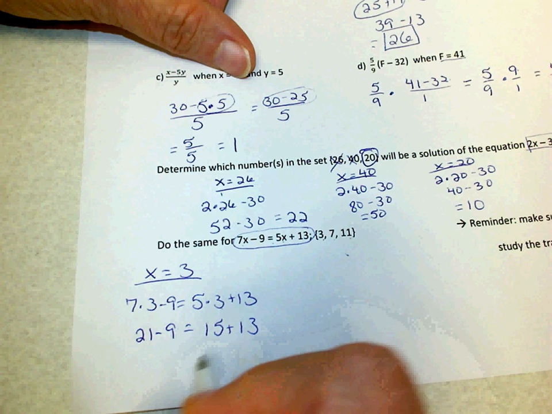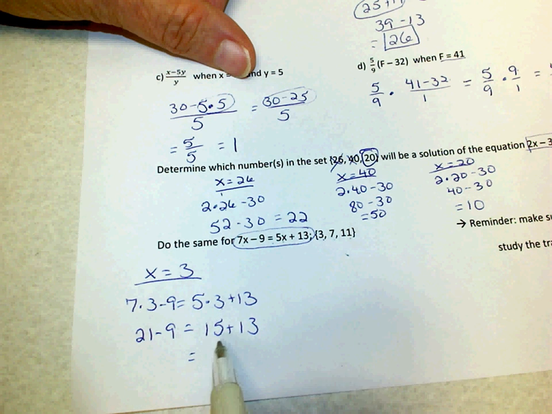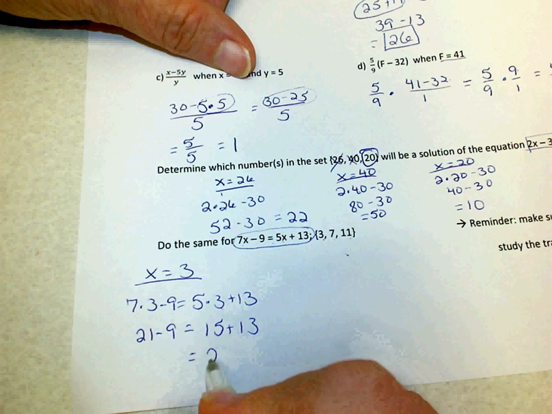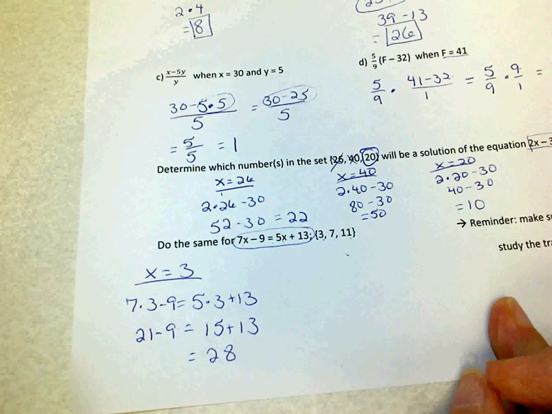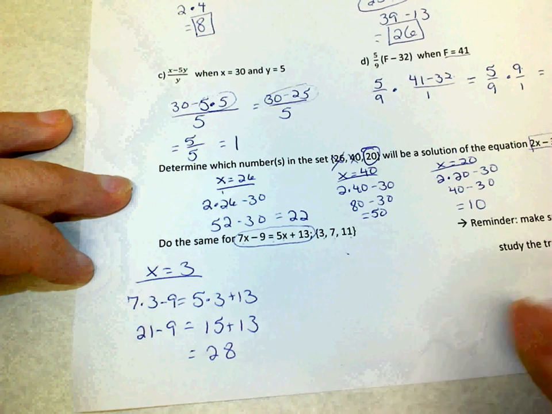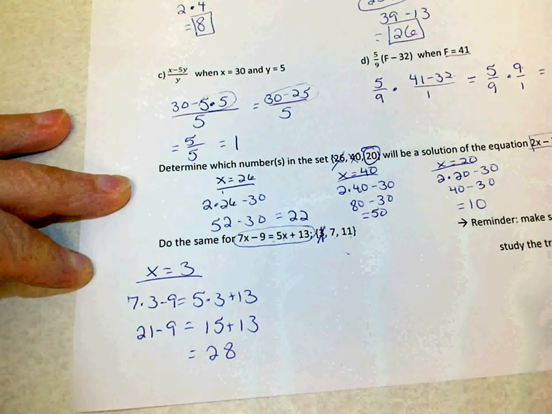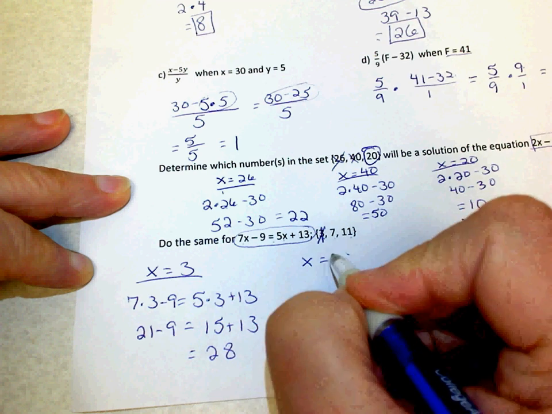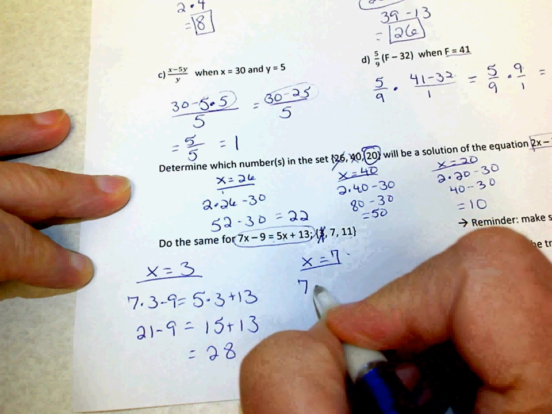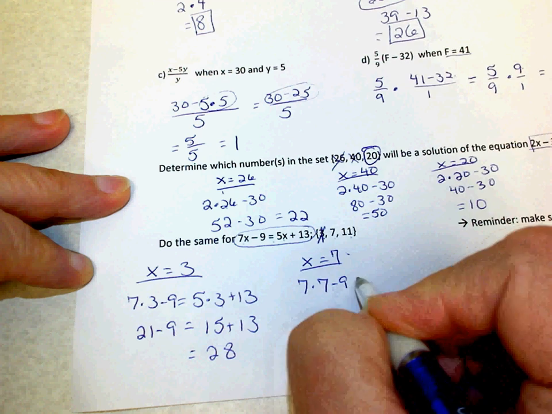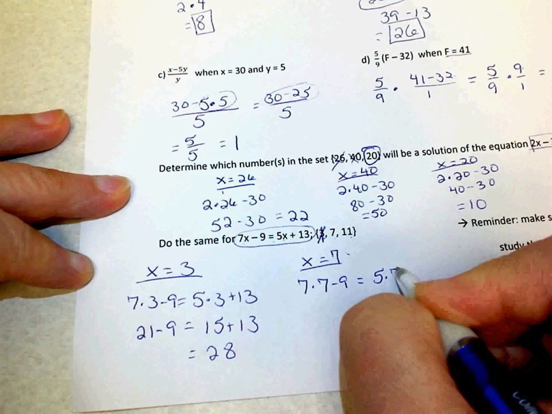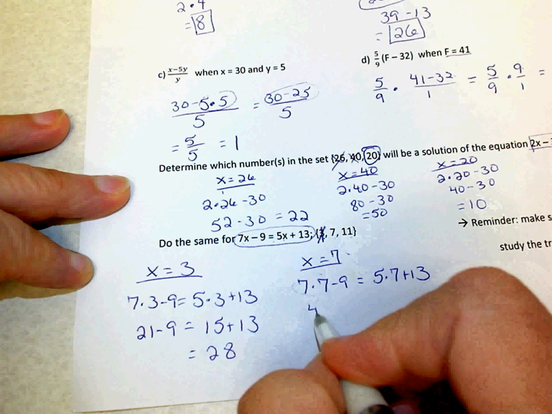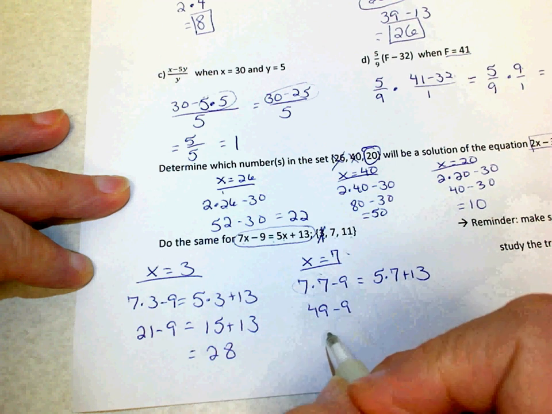I'm going to do the easier side because adding is easier. When I add these, I get 28. 21 minus 9, that one doesn't work. So we throw away x equals 3. Then we do x equals 7. And we do 7 times 7 minus 9 equals 5 times 7 plus 13. 7 times 7, 49 minus 9, and that's 40.